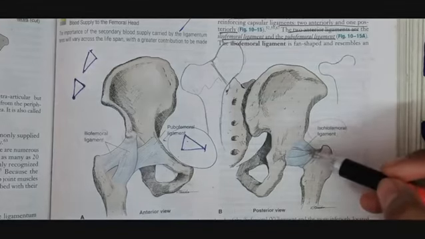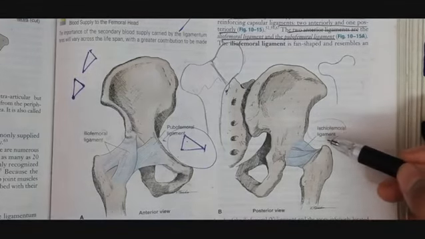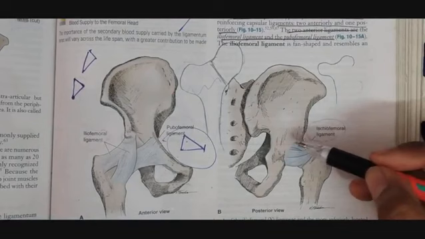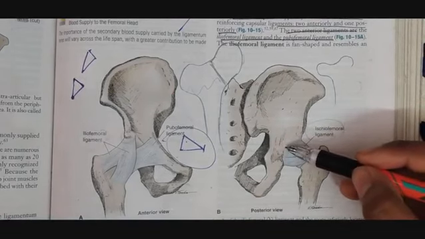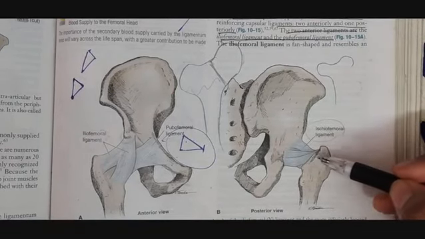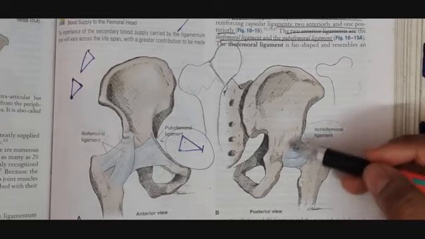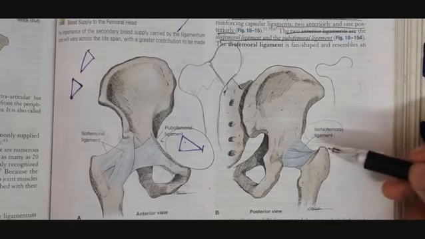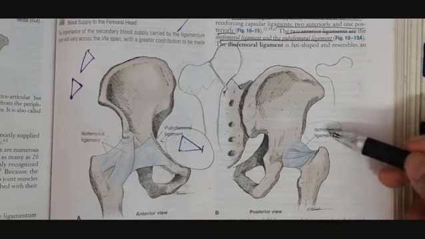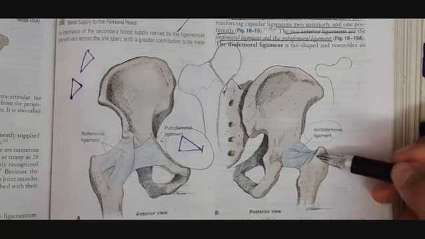Now let us discuss about the ischiofemoral ligament. So this ligament arises from the ischium. Some fibers attached to the femoral neck, some fibers attached to the greater trochanter, and some blend with the joint capsule. And this is the only ligament which is present at the posterior aspect.